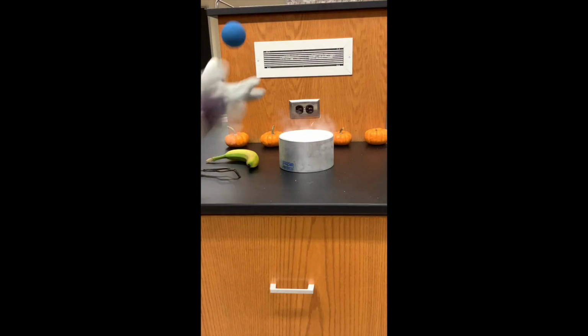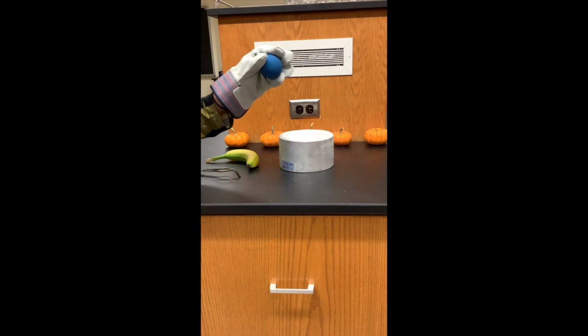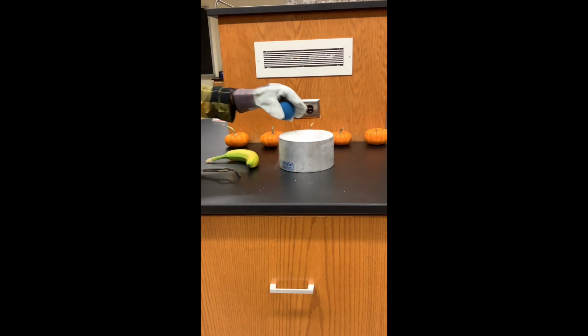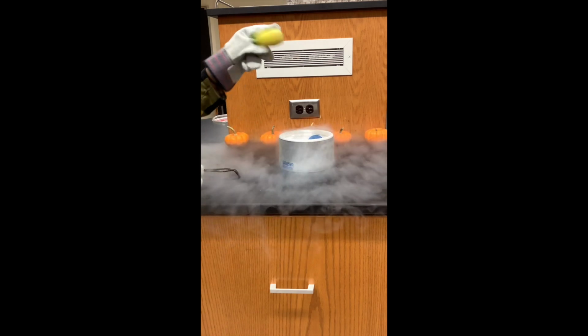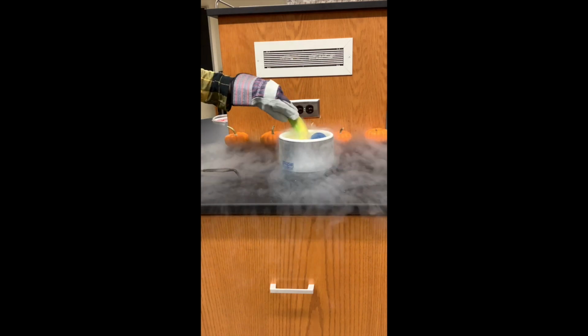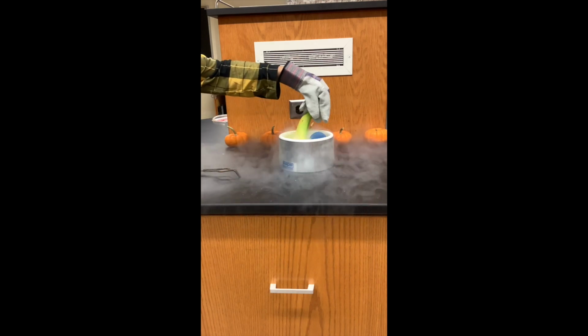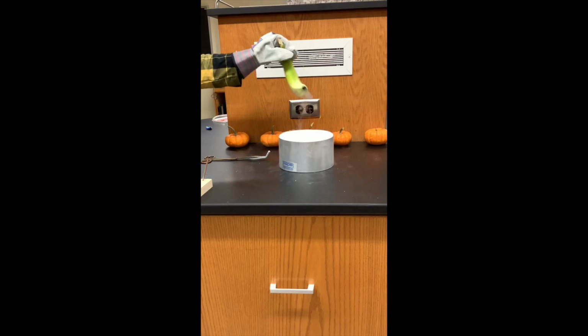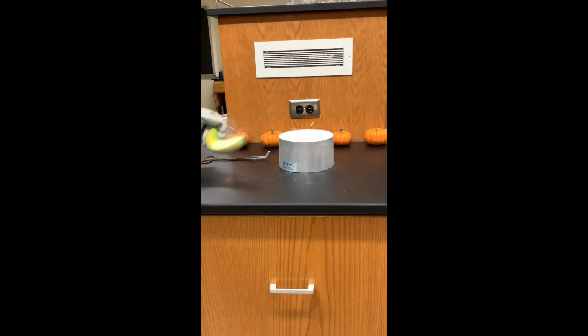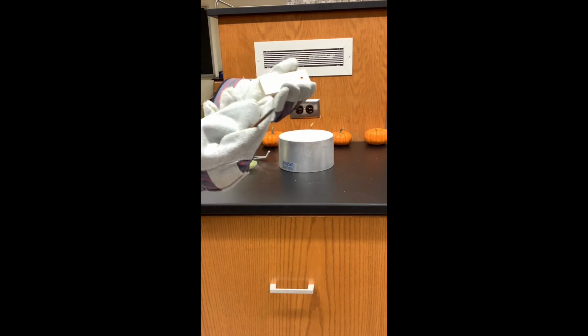So in this experiment, we're going to be comparing the bouncy ball, which you can see bounces very well at room temperature, to the banana. So both of these are going to freeze in the liquid nitrogen, and we're going to see that they have different properties. The ball is hollow inside, so it is going to shatter because the rubber is too cold. The banana has solid inside, so it actually will get very hard depending on how much you cool it, and we can use it as a hammer.